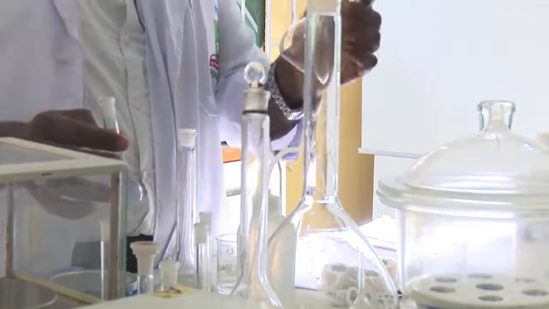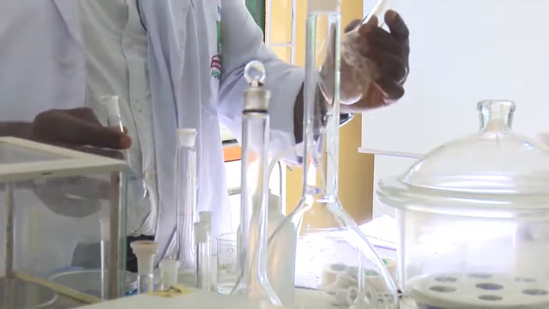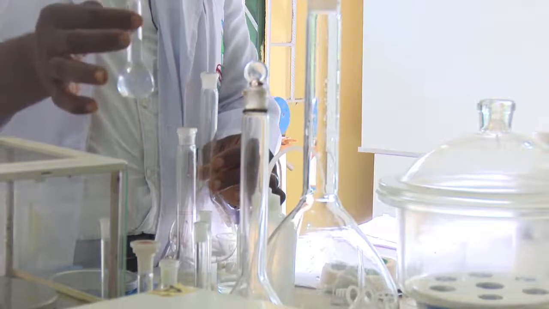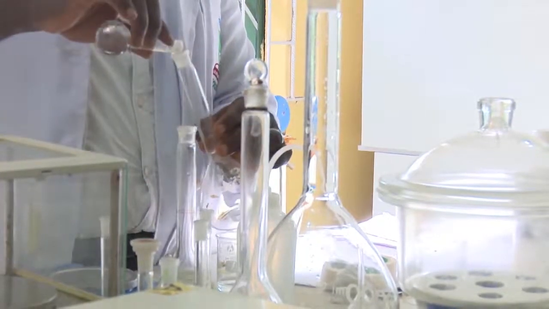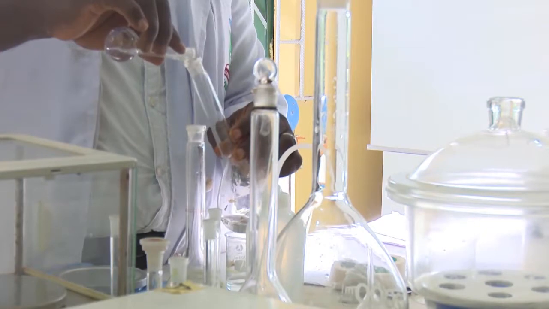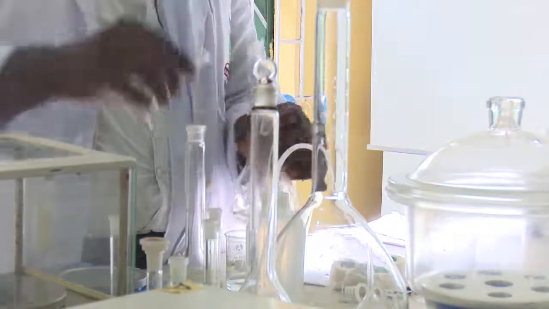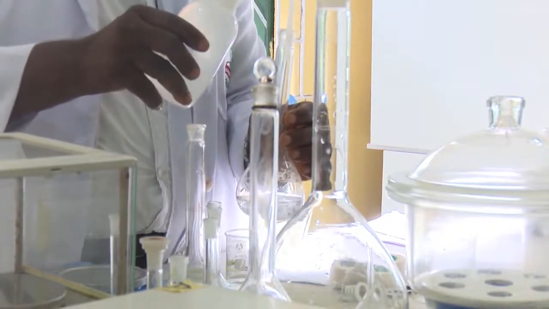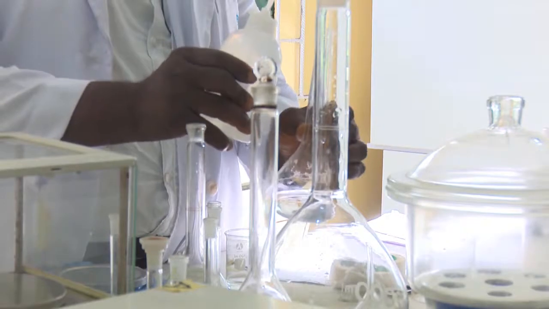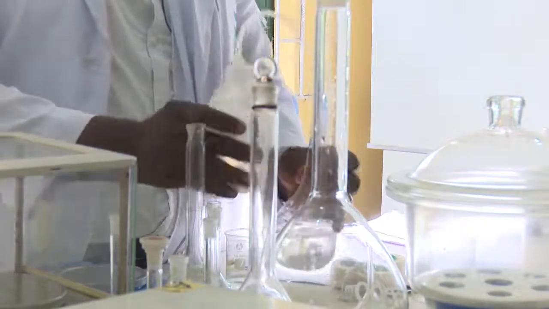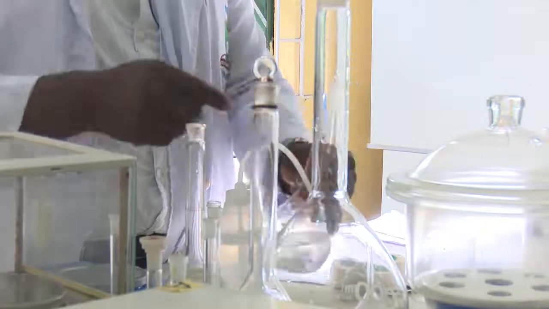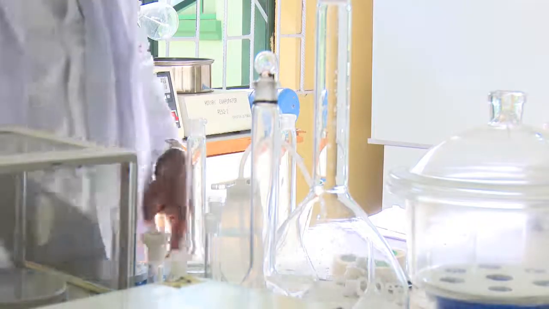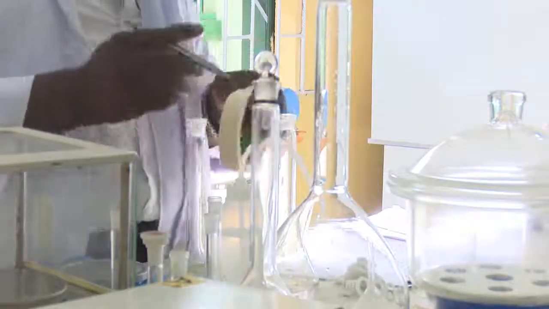And this is my 250 mL, because this is the volume I want to prepare my 0.1 molar in. So the next thing I do is to pour this 25 mL of my original solution into this, and make it up to the mark. Now, we can see we already have our 250 mL of a 0.1 molar concentration of sodium carbonate.